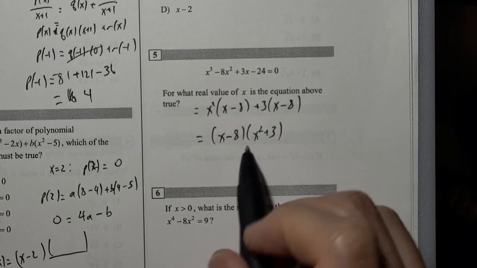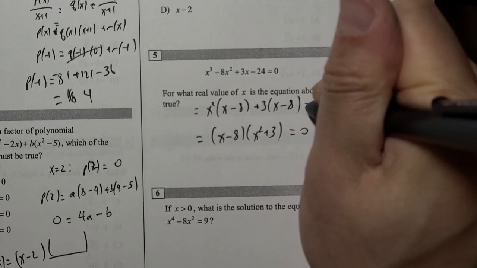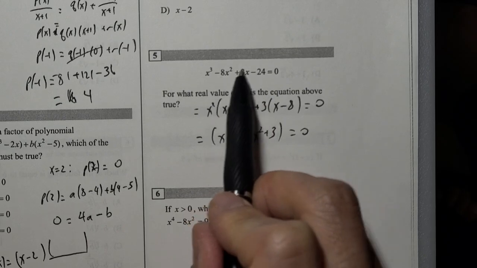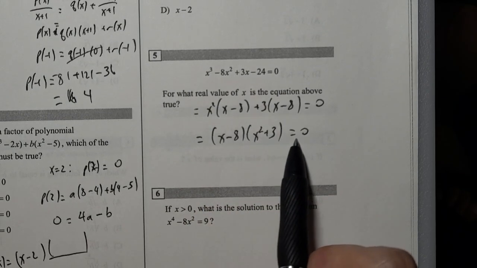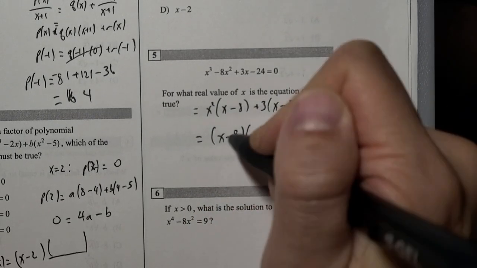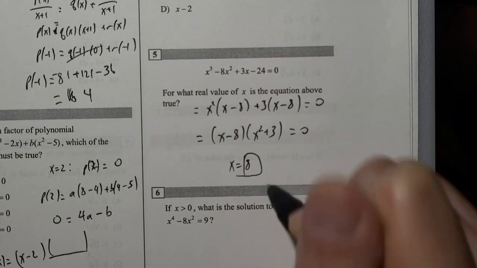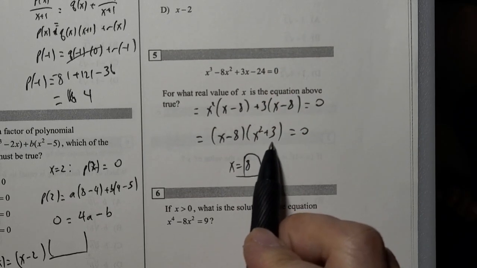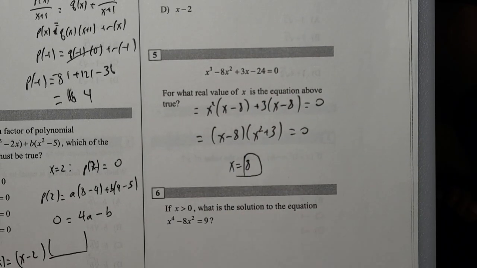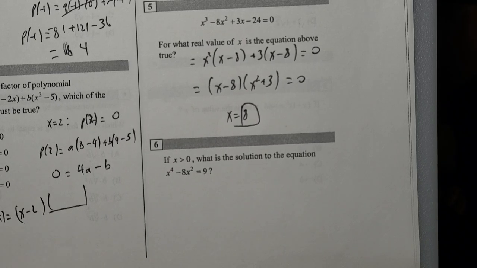These are common factors now, so it'll be x minus 8 times x squared plus 3. So this is equal to 0. I only touched the left-hand side. So what values of x make this true? X is equal to 8, that's the answer. There's no real solution from the other factor. So this is the only answer, x equals 8.